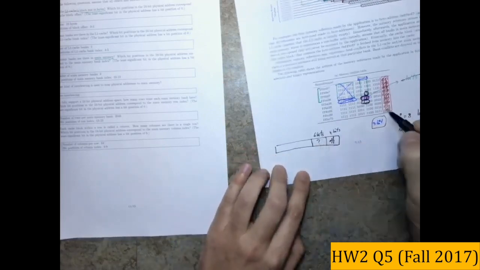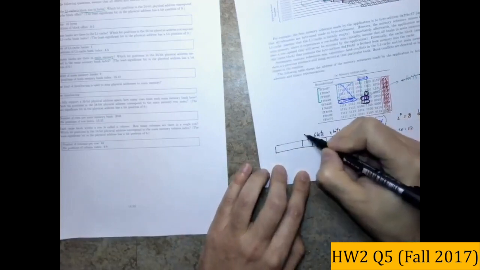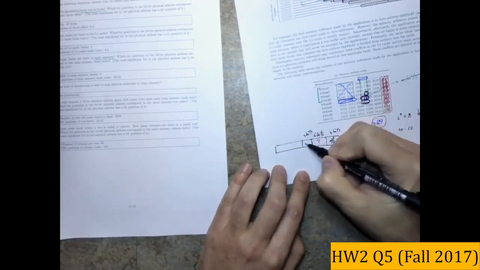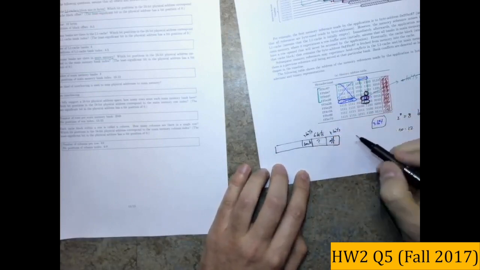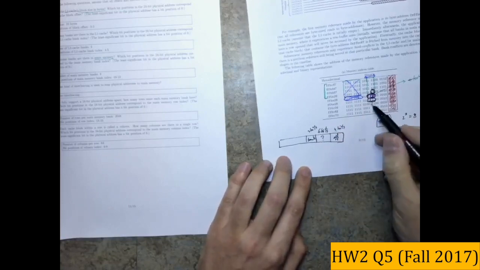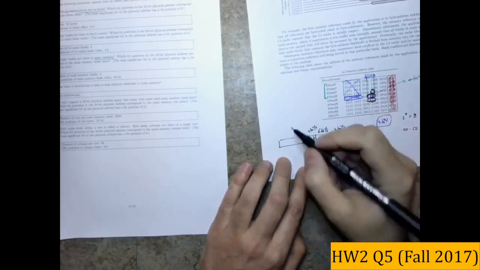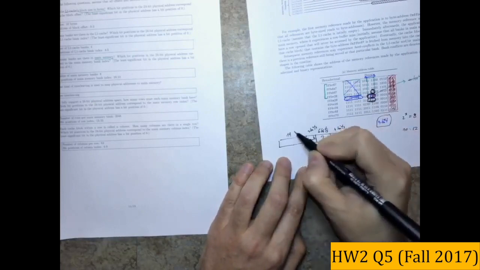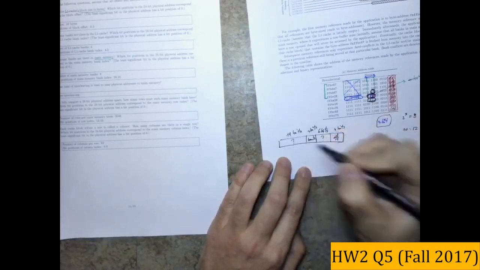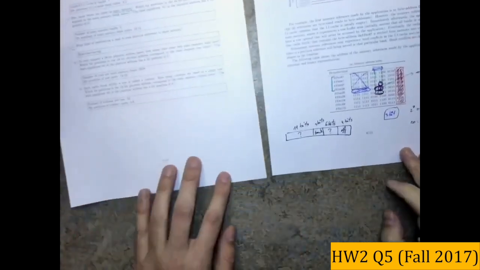What are these bits for? Then we have 3 bits here for the bank. Then we have the rest of the bits here, which are 11 bits, that we don't know what they are for.